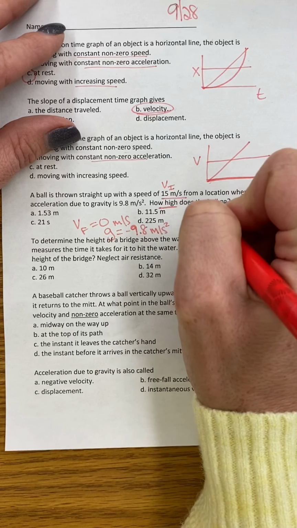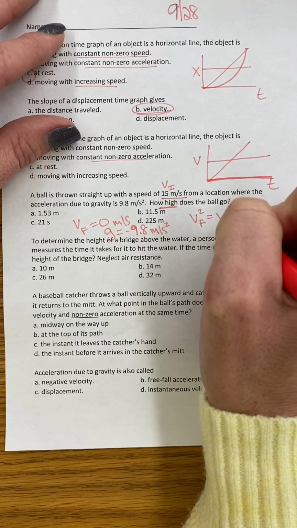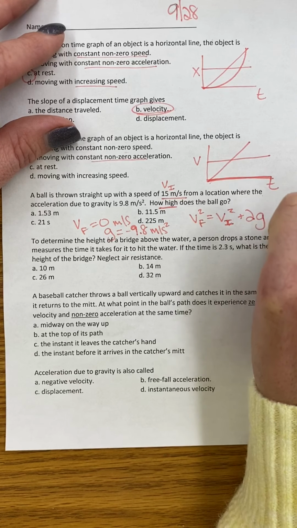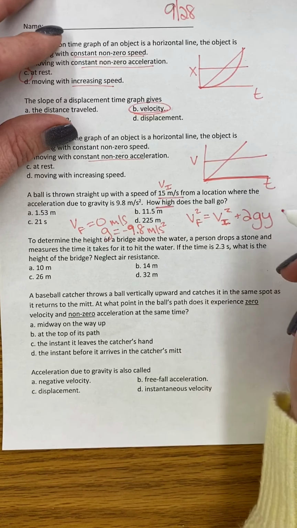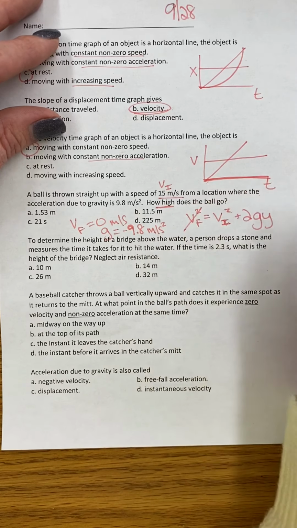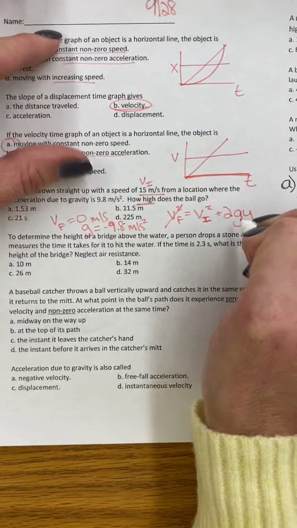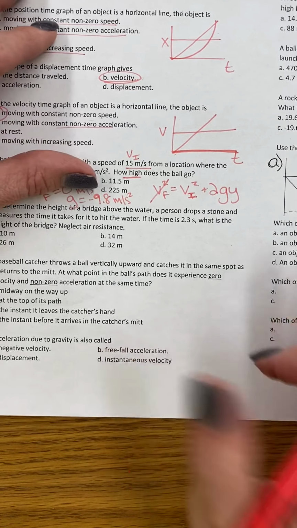So I'm going to use this equation, y. And I'm going to use y because we're moving in the vertical direction. Right, if this is 0, I can rearrange my equation to find my height. I'm going to do a few steps in one.